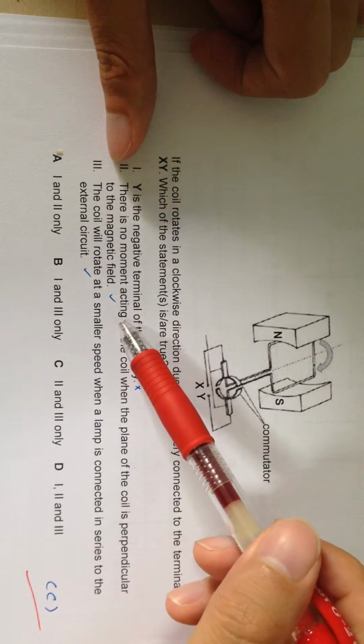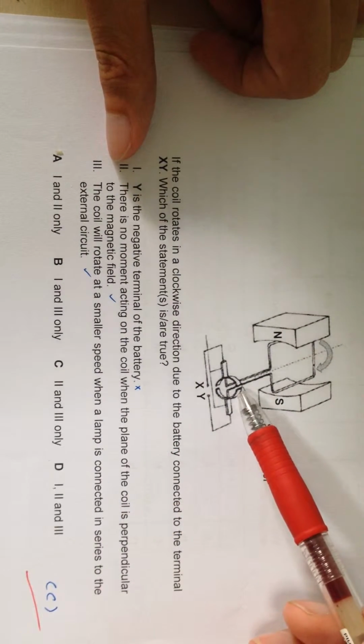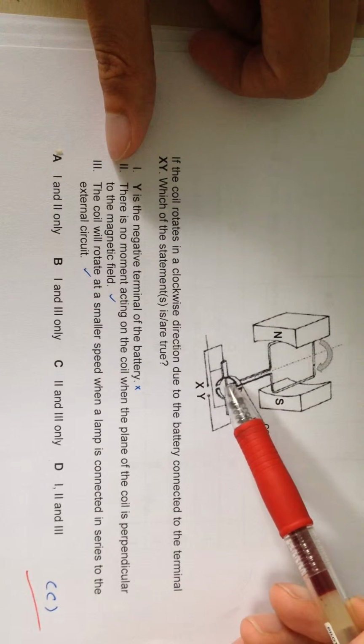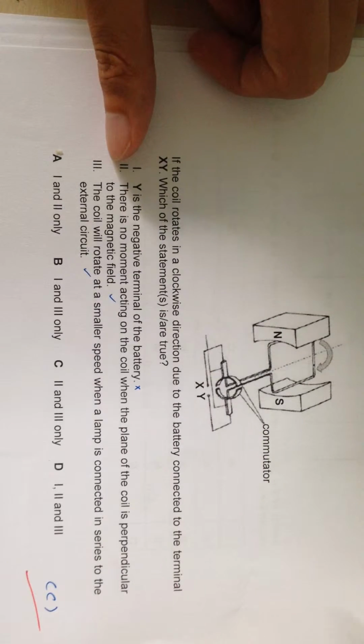Okay, no moment acting on the coil when the plane is perpendicular. They are using a split ring commutator. So when this coil is in the vertical position, the connection here will be at the split junction. So there will be no contact. No contact means no current. No current means no magnetic field interaction. That means no force. No force means no moment. So yes, 2 is correct.